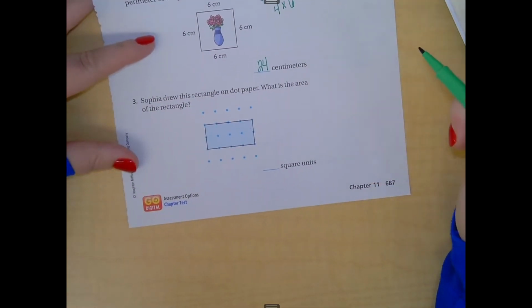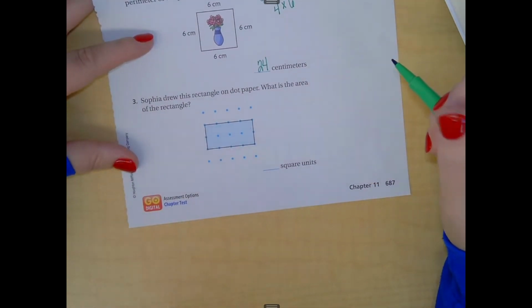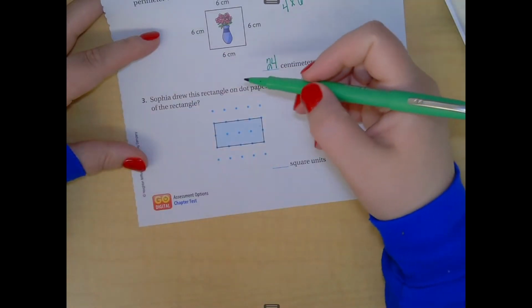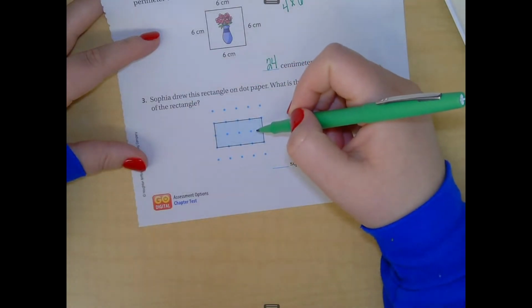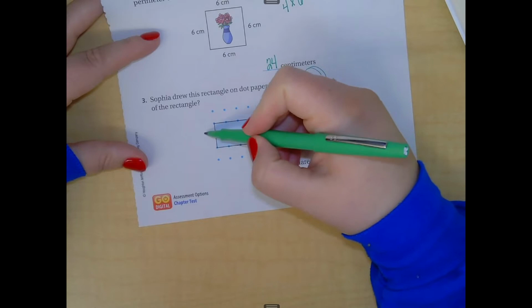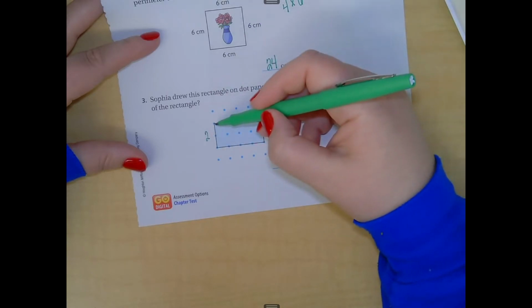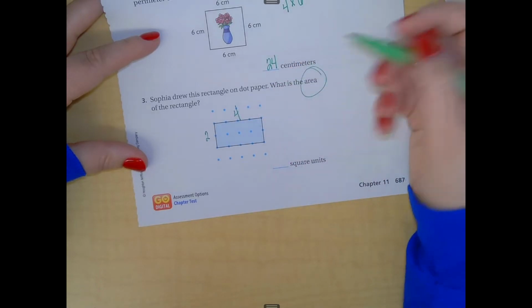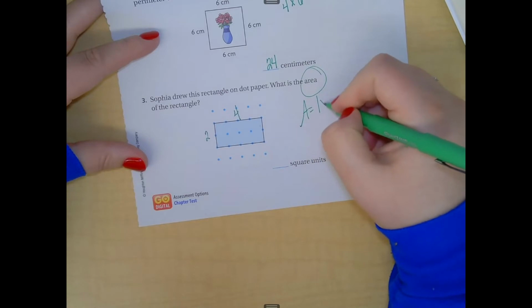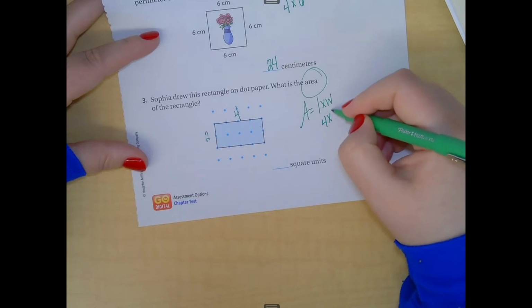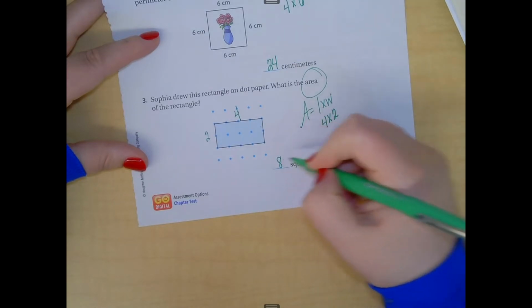Sophia drew this rectangle on dot paper. What is the area of the rectangle? You have to read carefully. Remember, area is the part that's on the inside. So that means we are going to count the squares, or we can do the math. I can see that this is 2 units on this side and 4 units on this side. And I know that area equals length times width. So that would be 4 times 2, which equals 8 square units.